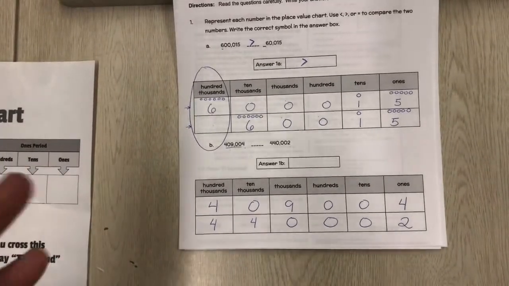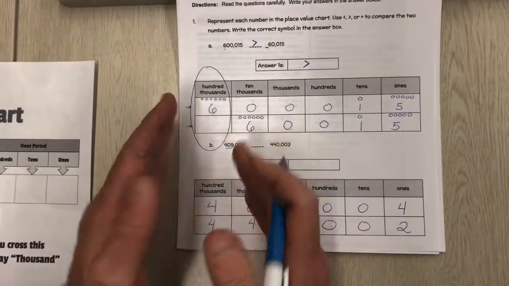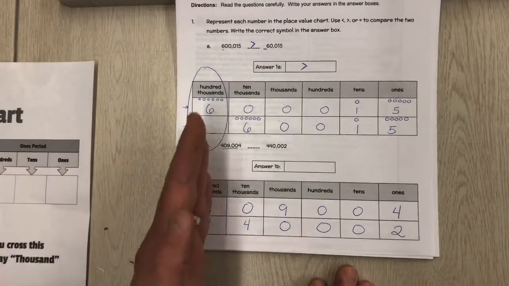Okay, so what I want to do is start with the highest place value first. It's right here. I see 4 and 4. They're equal. All right, on to the next one.